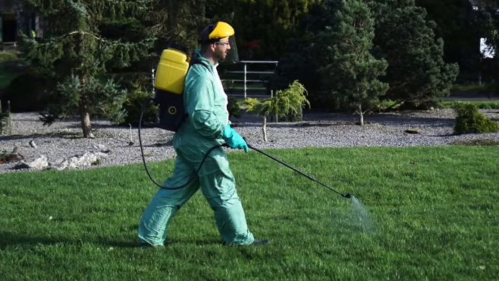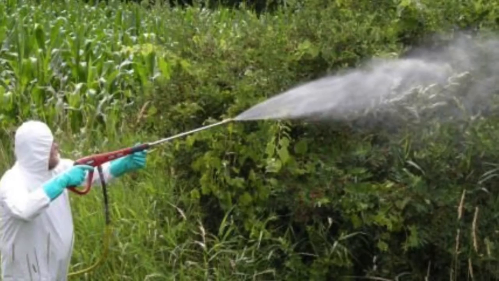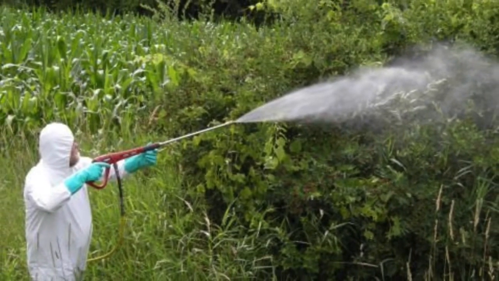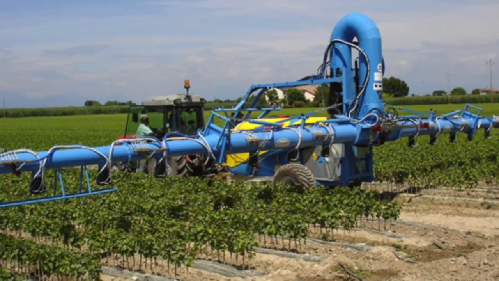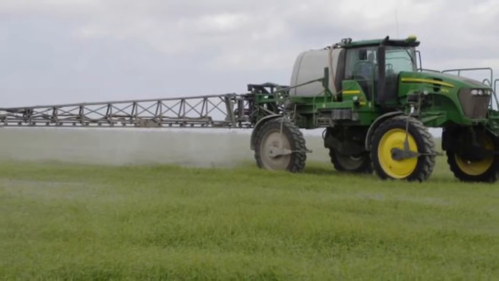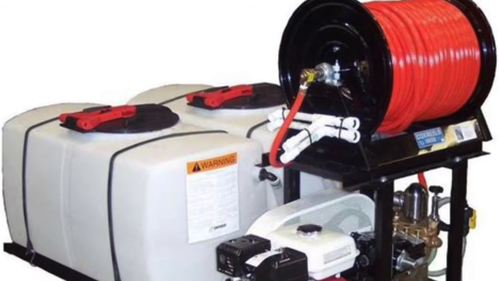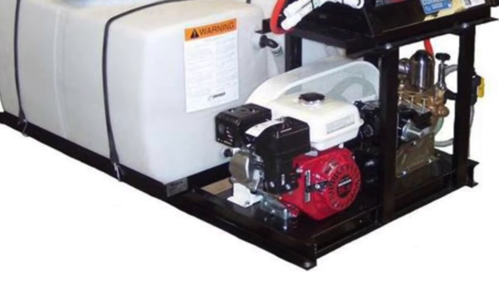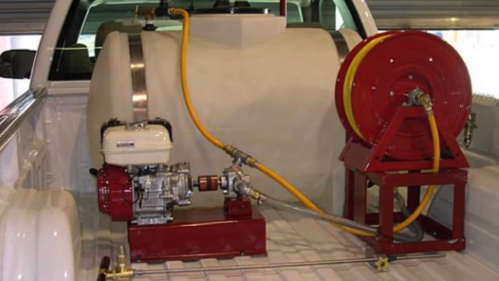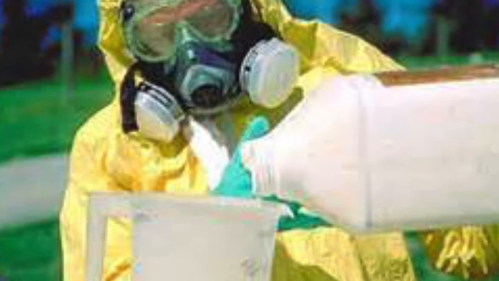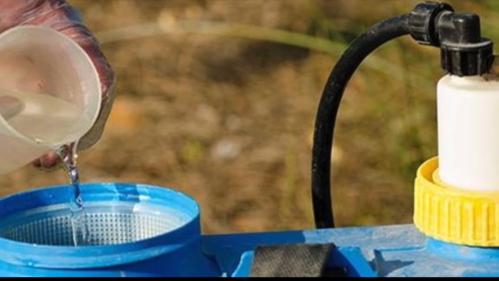how much to use, mixing directions, where you may apply the material, and when to apply it. All pesticide labels have these very common, important instructions to let you know these things. Please try to familiarize yourself with pesticide labels.